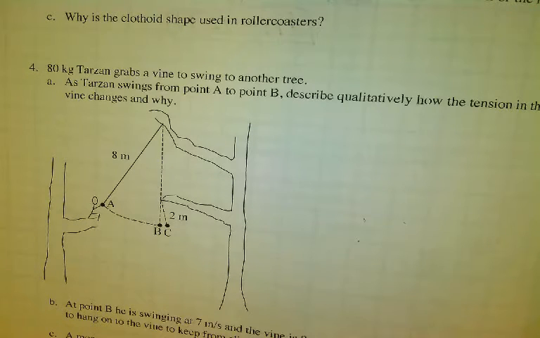Okay, and then we go to B. It says at B, he's swinging at 7 meters per second, and the vine is 8 meters long. How hard does he have to hang on the vine to keep from slipping off? Okay, so you need to do a force diagram, and you need to find force T.